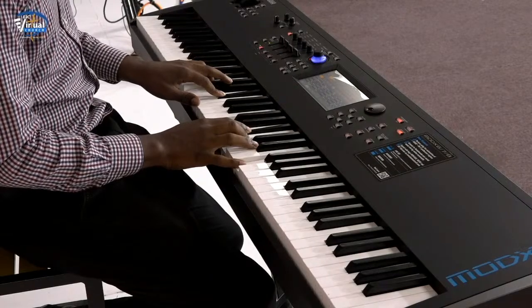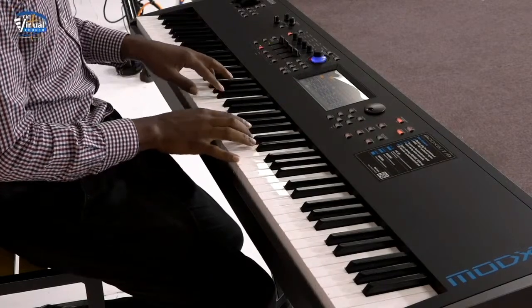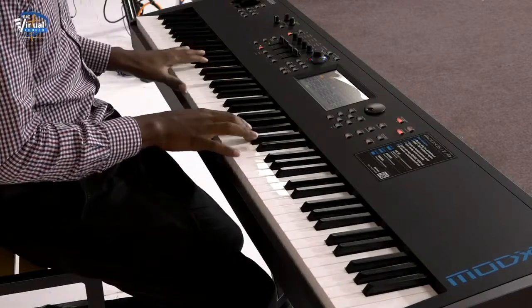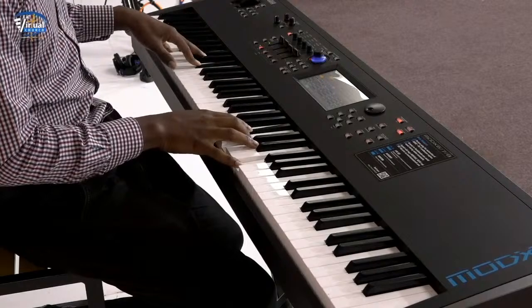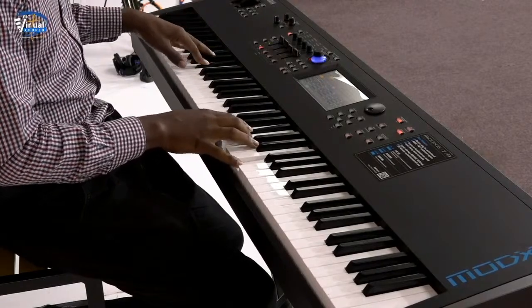Hopefully we can hear it. Without the G, it's just a sus chord. I mean, it's still nice, right? But if you add the G, it gives the chord a shape.